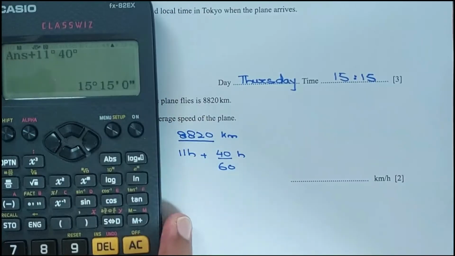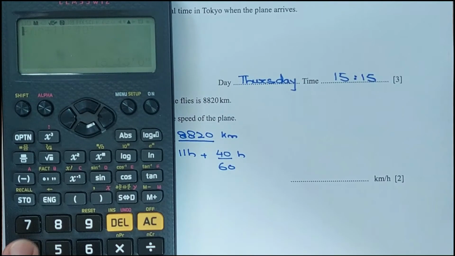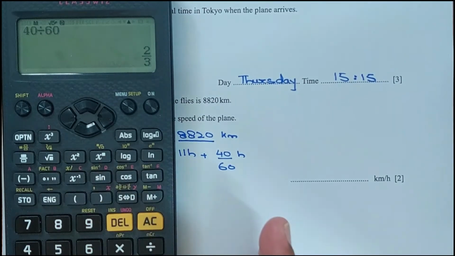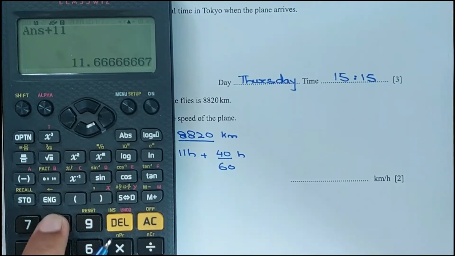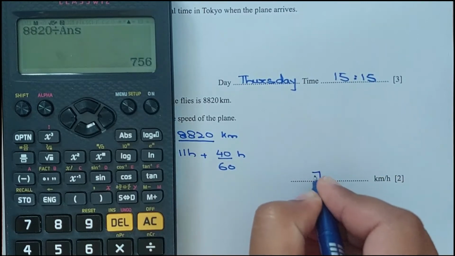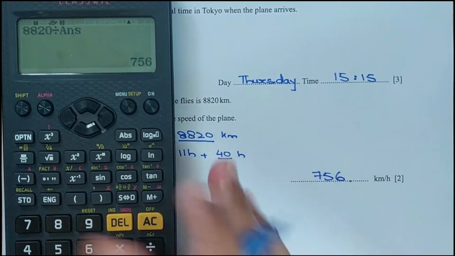So we have to convert 11 hours and 40 minutes into hours. So 40 divided by 60 is 2 by 3 hour plus 11 hours, so this is the total time, and 8820 divided by the answer, which is 756 kilometers per hour is the average speed.